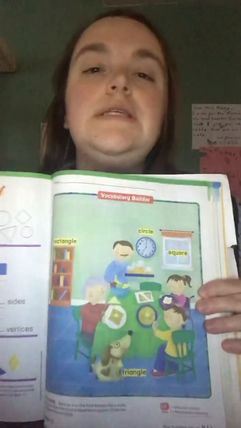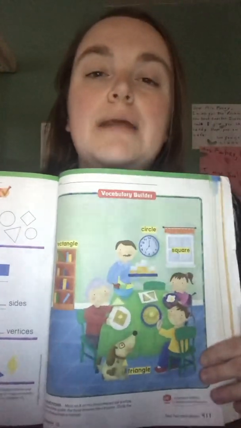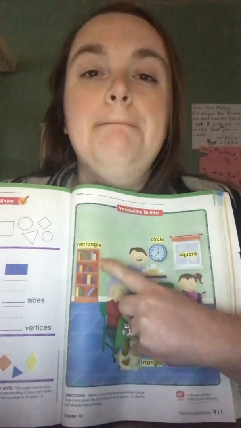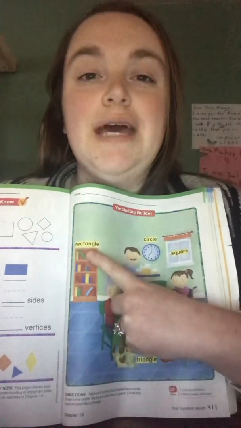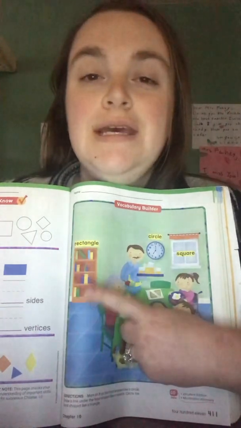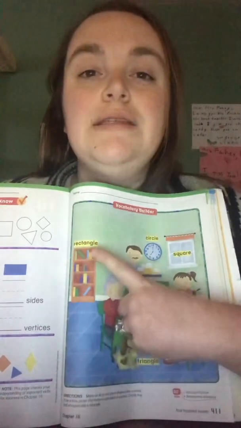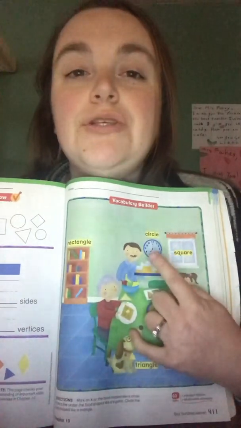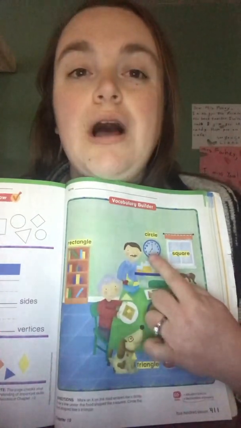And again, on this page, we are just looking at a picture and looking for shapes that we already know. We see here the bookshelf. It's labeled a rectangle because it has 4 sides and 4 vertices. It has 2 long sides and 2 short sides. We see here we have a circle. Put your finger on the clock.